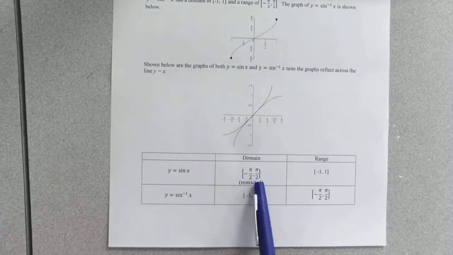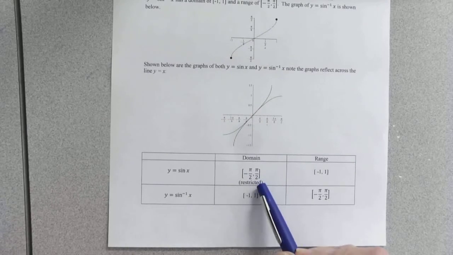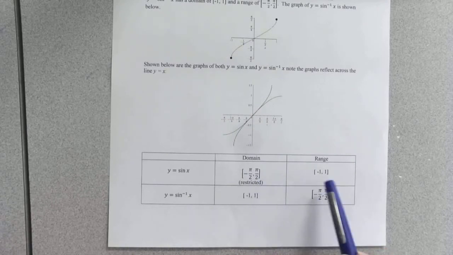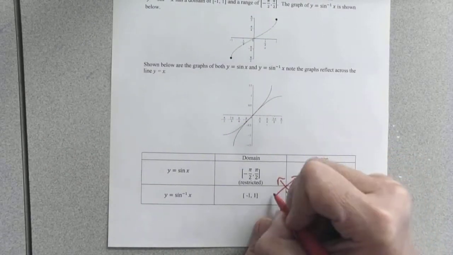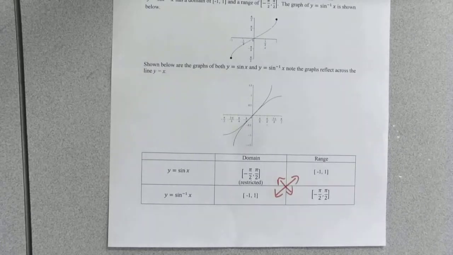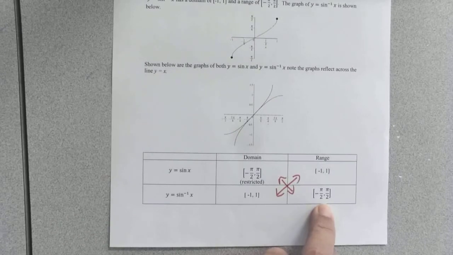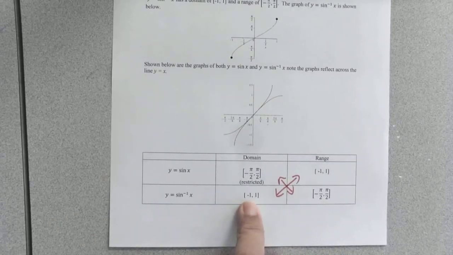The restricted domain of y equals sine x is negative pi over 2 to pi over 2, and then for the range, like we know about the basic sine graph, it goes as low as negative 1, as high as 1, so its range is negative 1 to 1. Then because we're talking inverses, the range of one is the domain of the other, and the domain of one is the range of the other, and so the domain of sine inverse is negative 1 to 1, and its range, its output, is negative pi over 2 to pi over 2. So your inputs are just real numbers between negative 1 and 1, and your outputs, which you can think of as angles if you want, are between negative pi over 2 and pi over 2.